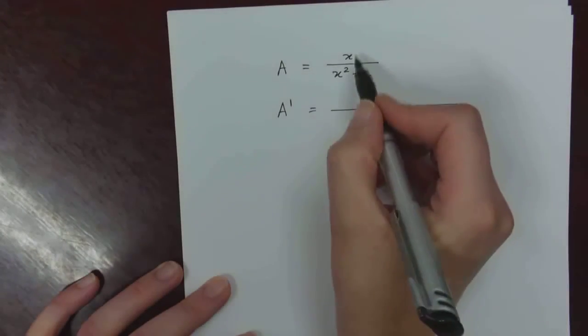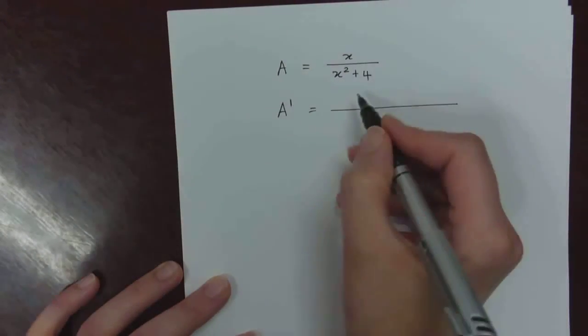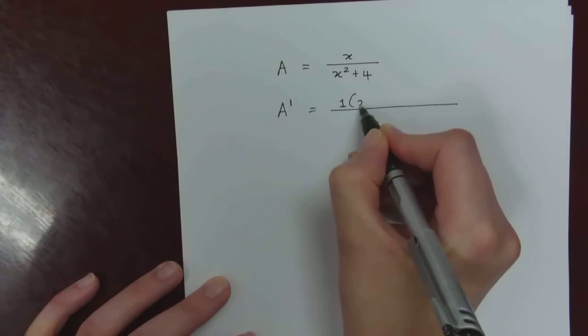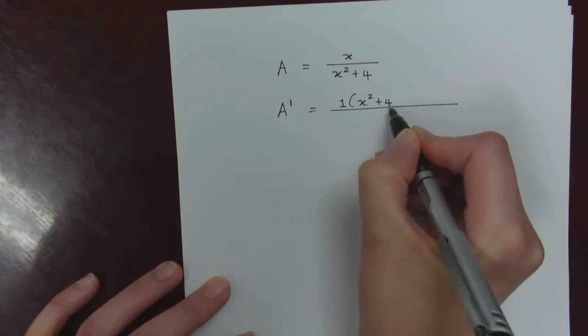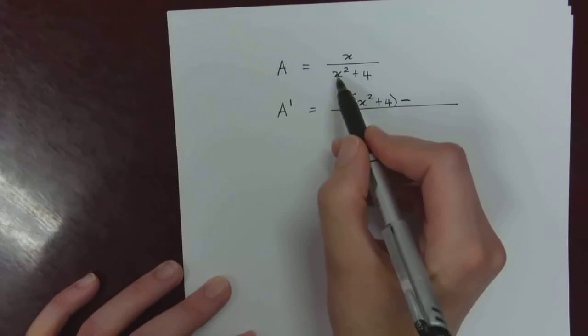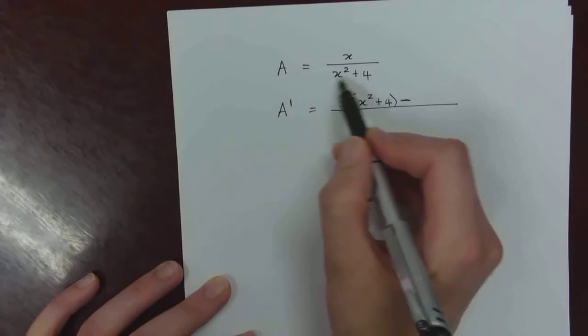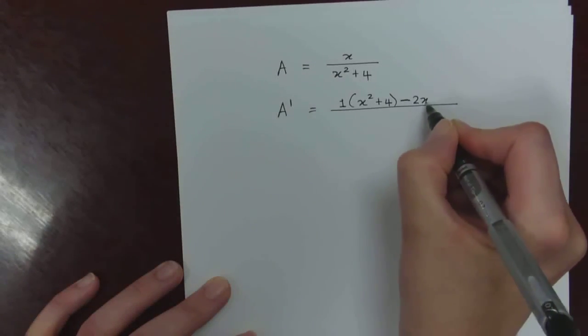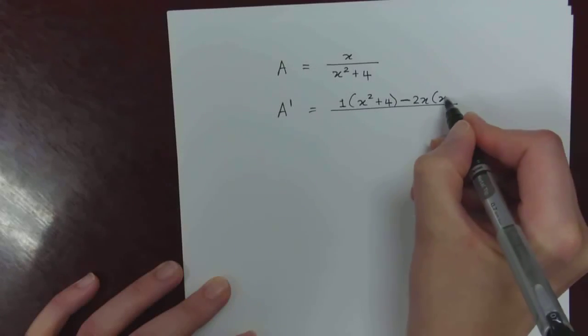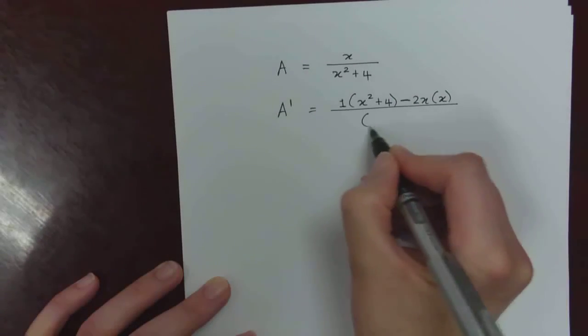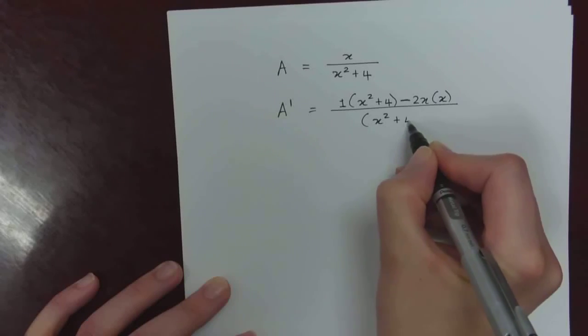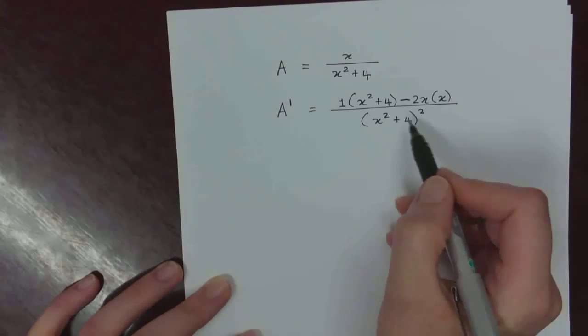So it's the derivative of the top function x, which is 1, times the bottom function x squared plus 4, minus the derivative of the bottom function, which is 2x, times the top function, which is x. And then I divide that entire thing over x squared plus 4 squared. So this is my derivative.